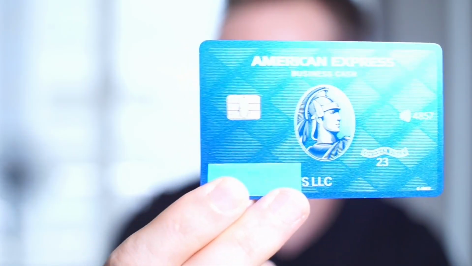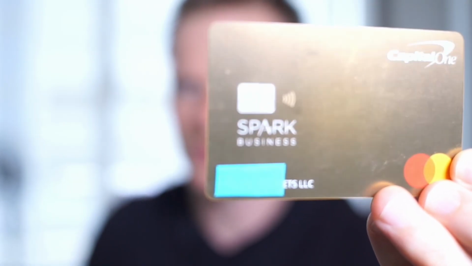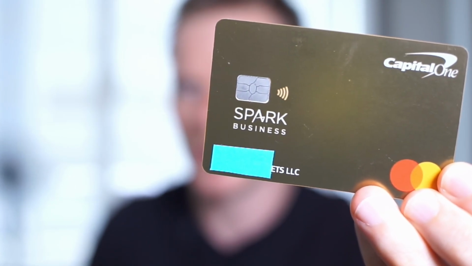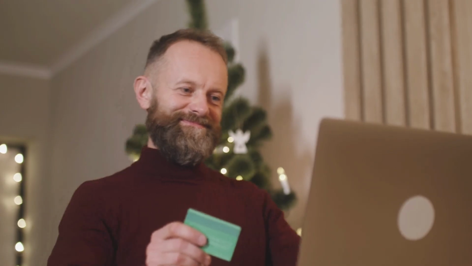So with both my LLCs, I actually applied for a ton of business credit cards, but for both of the LLCs, I was only approved for the same 2 cards that I'm going to show you right here. The first one is called the American Express Business Cash Card, and the second one that I was able to get is the Capital One Spark Business. The American Express one is especially good. It gives you 2% cash back on any purchase that you make. They gave me a $9,000 limit with my first LLC and then a $10,000 limit with the second one.